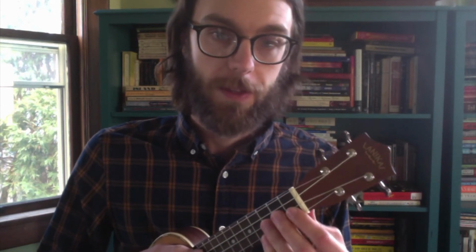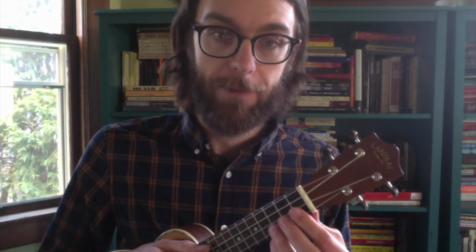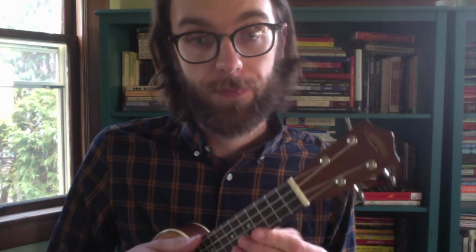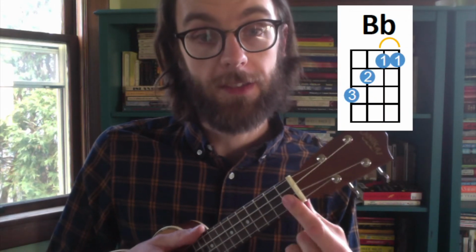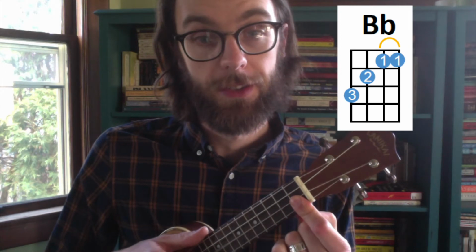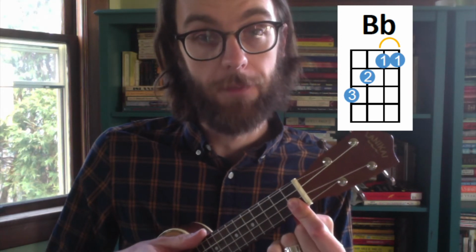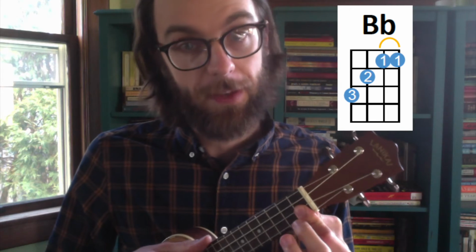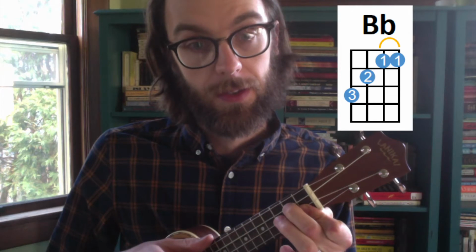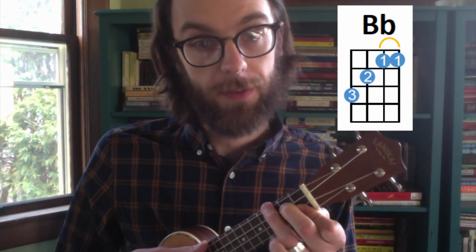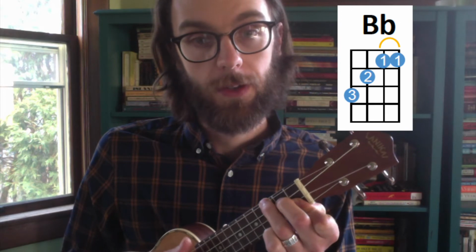B flat is the fourth chord in the key of F major. So that comes from the major scale. F, G, A, B flat, the fourth chord. So to play the whole chord, there it is on the screen. Your first finger has to cover two strings, you'll notice. The first and second string on the first fret. So that has to lay flat on those two. Then your second finger goes on the third string, second fret, and third finger on the fourth string.